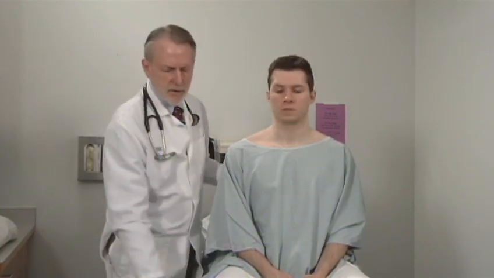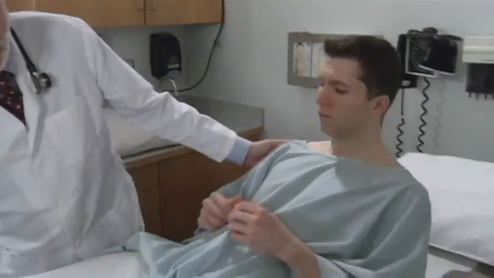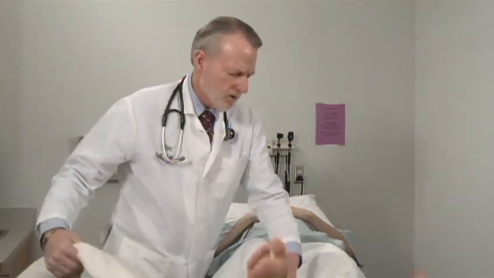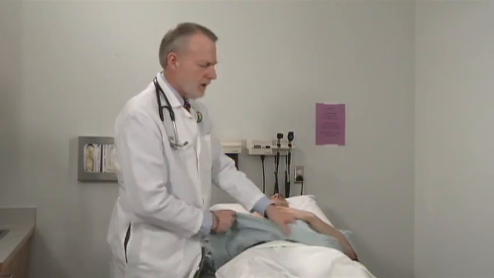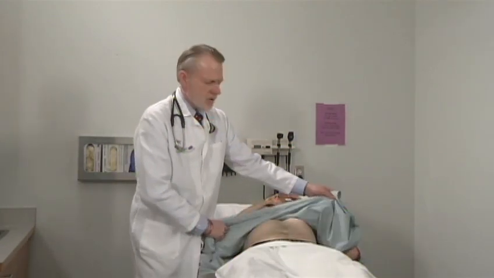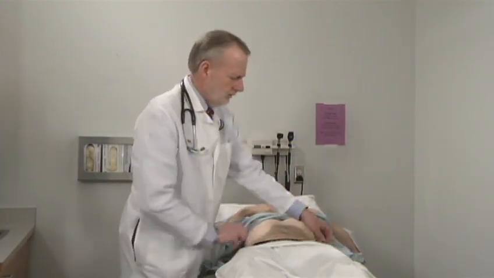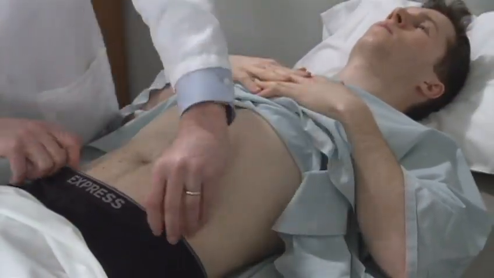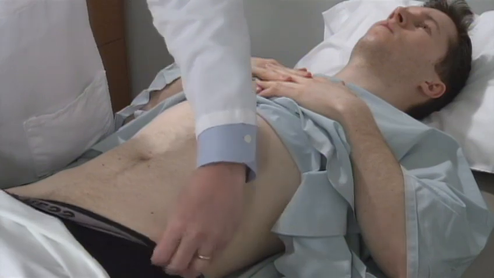The abdominal exam requires both patience and practice and a comfortable patient. So we'll position the patient lying on his back. And it's oftentimes very useful to put a pillow underneath his knees to help relax the abdominal muscles. This just makes it easier to palpate through the abdominal musculature, particularly in young men. We expose the abdomen up to about the nipple line and then down to the symphysis pubis.